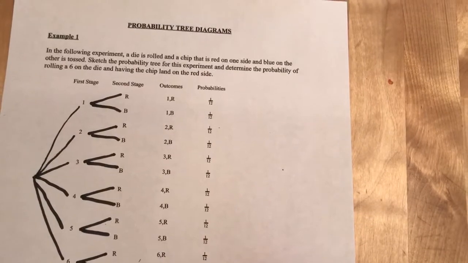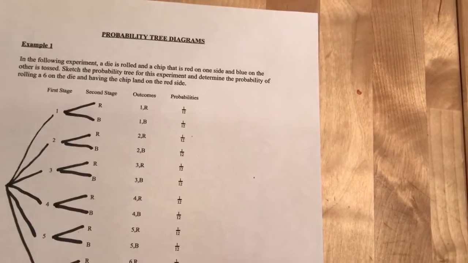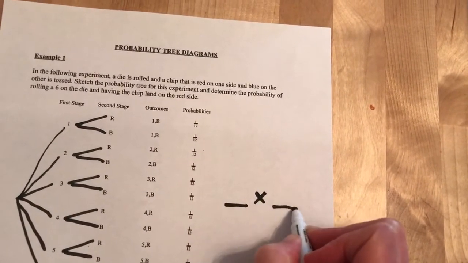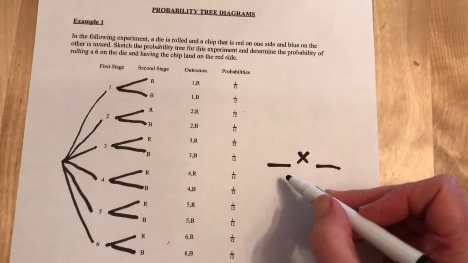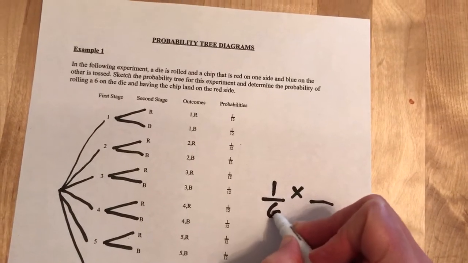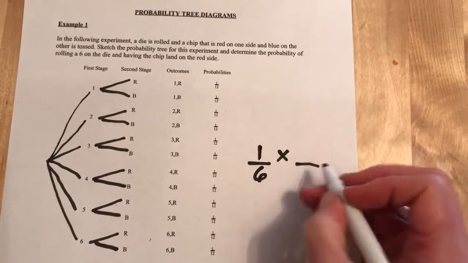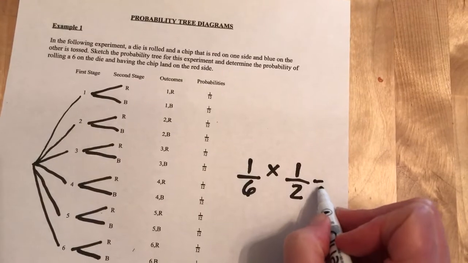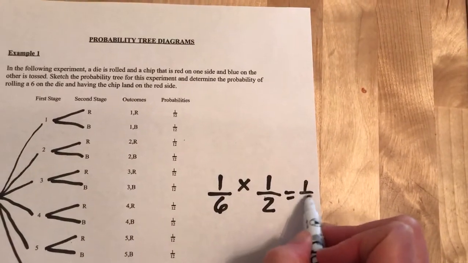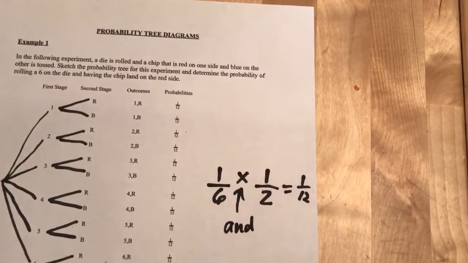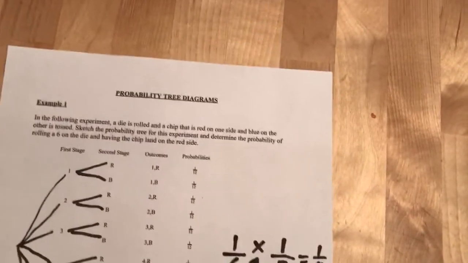I could have also figured that out without actually using the tree diagram. I could simply use that fundamental counting principle. What's the probability on each step of this multi-stage experiment? On the first stage, I have a 1 in 6 chance of rolling a 6. And then on the second stage, I have a 1 in 2 chance of getting a red. And so when I multiply those 2 probabilities, I would get 1/12. Remember that in math, when we say and, that means to multiply. And so let's look at a second example of a probability tree diagram.